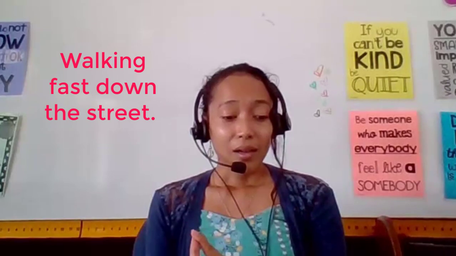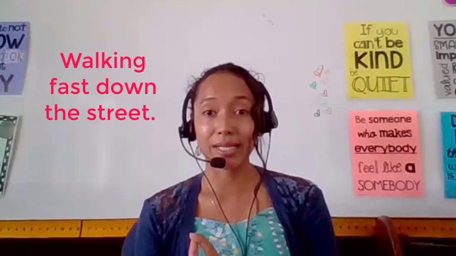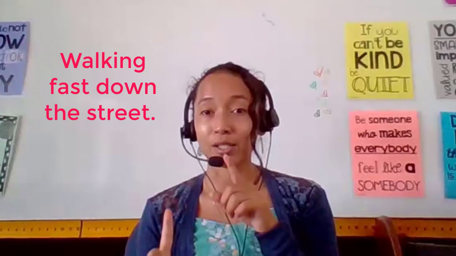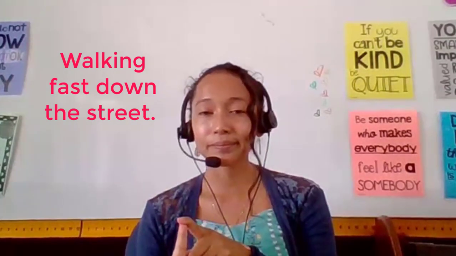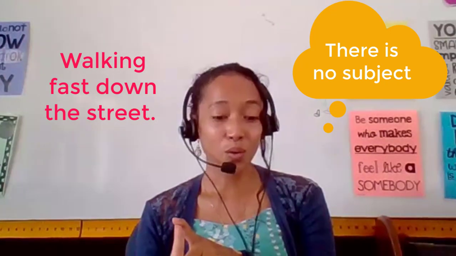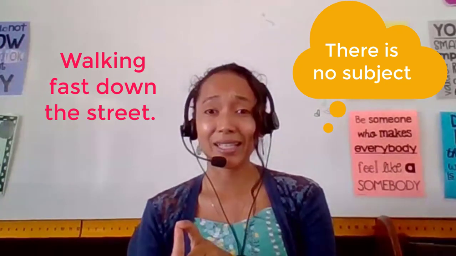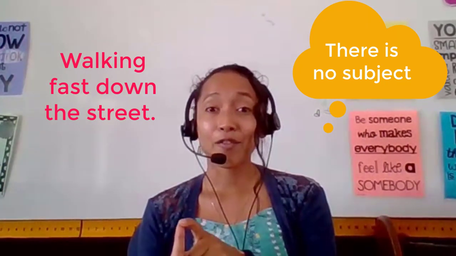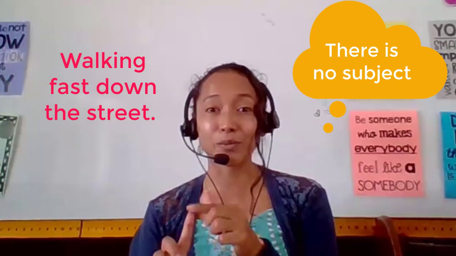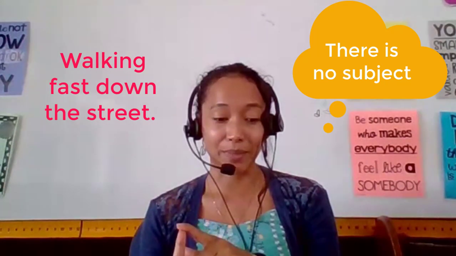Here's the other example. Walking fast down the street. Is there a subject? That's the first question. No, right? Who is walking fast? We don't know. Making this group of words then a fragment, because it doesn't even answer the first one. We don't even need to ask the other two because we know it doesn't have one already. And if it doesn't have even the first one, then it's a fragment.